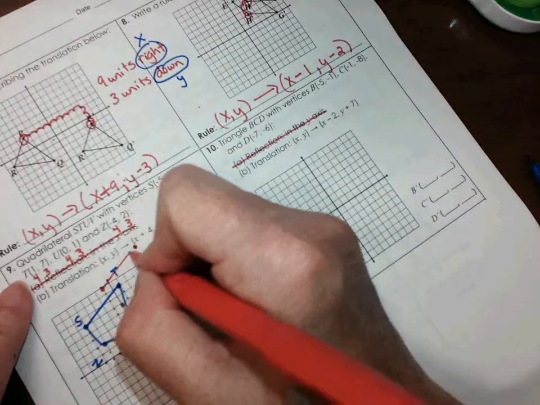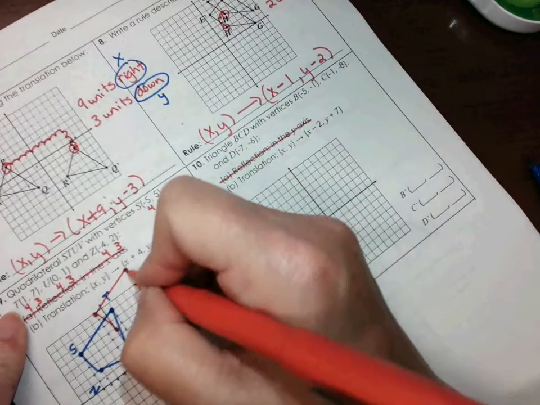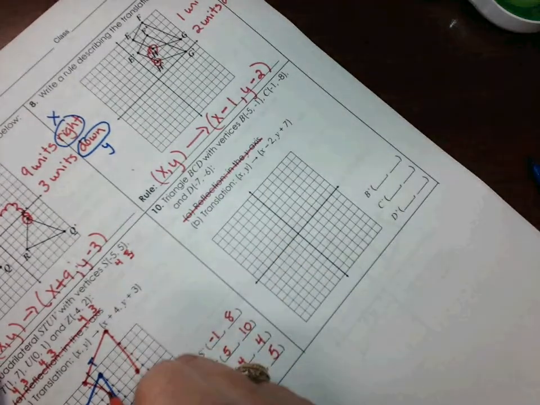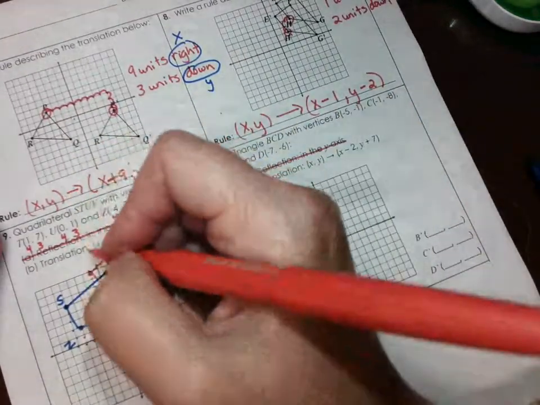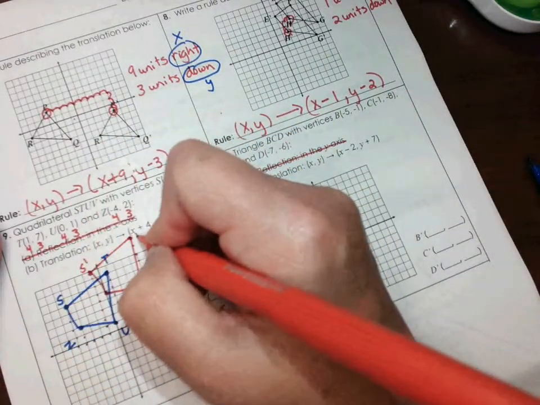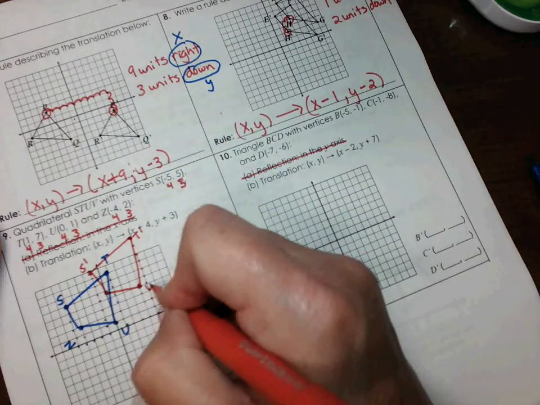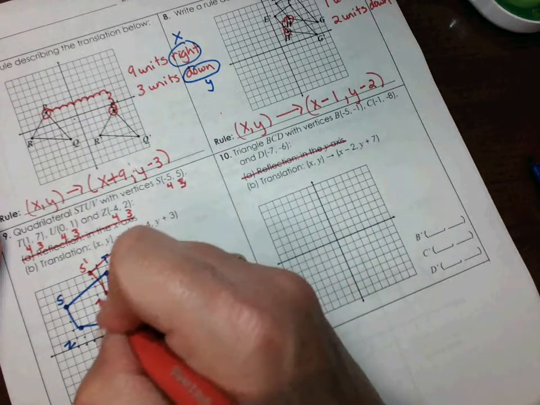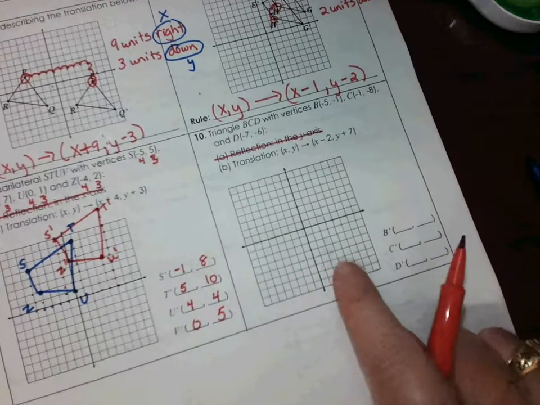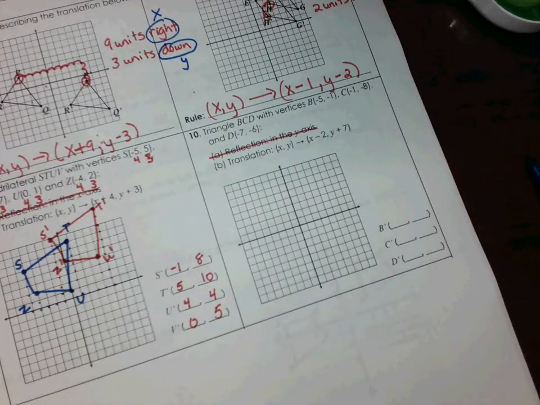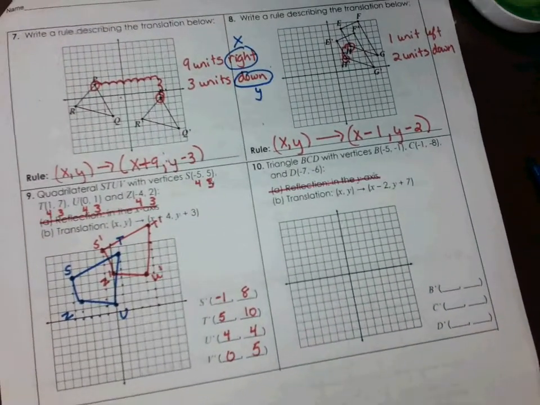So our slid figure is right here. This would be S prime, T prime, U prime, and Z prime. I'm going to let you guys do this one on your own, and that is it for this lesson.